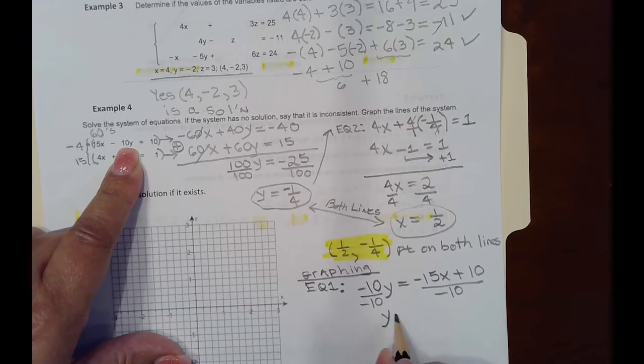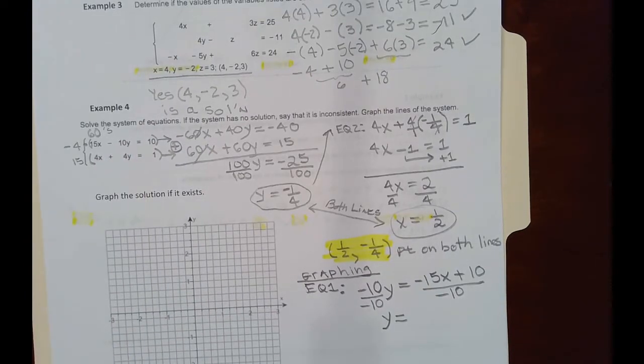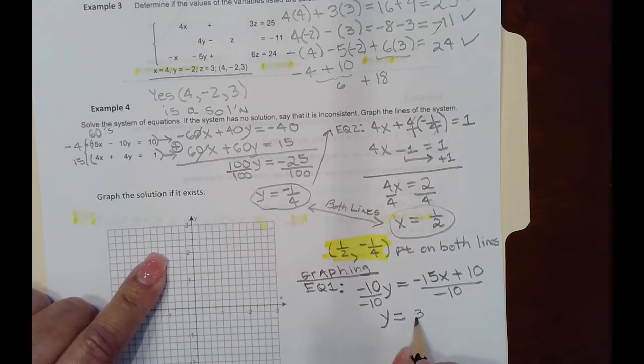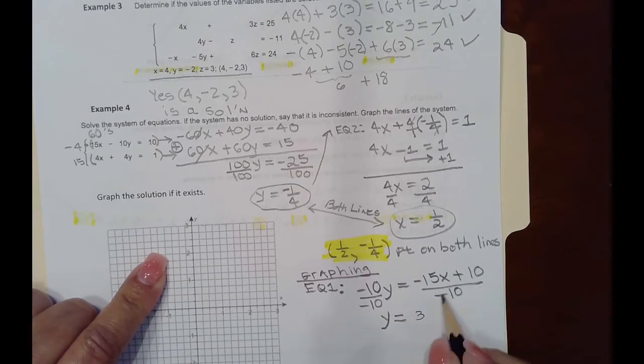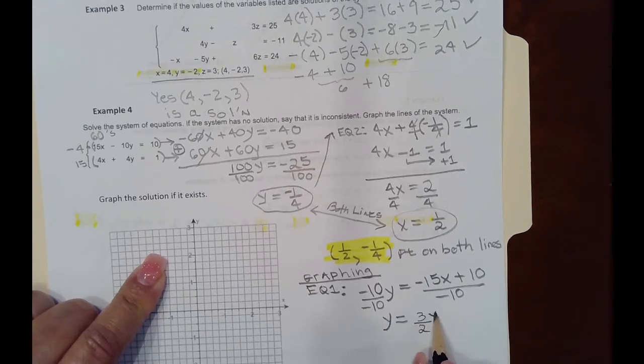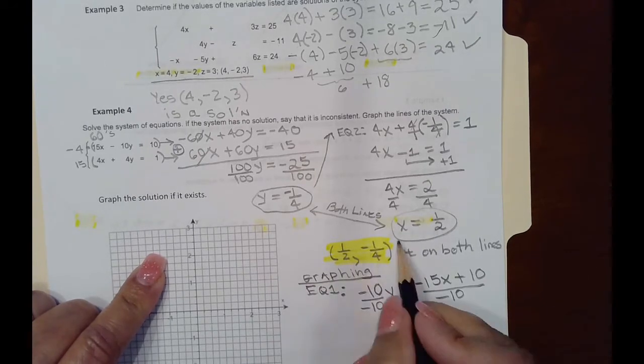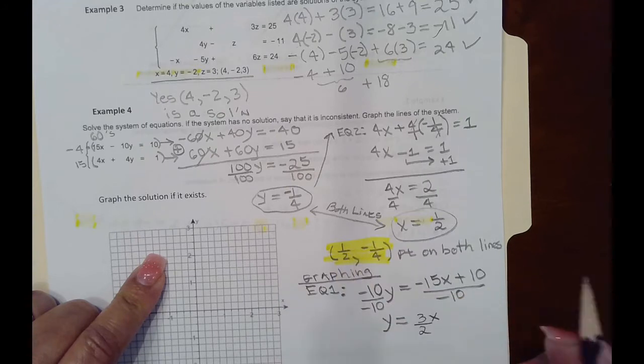And you have y is equal to negative 15 divided by negative 10, which would be 5 goes into the top. Let's see. 5 goes into the top 3 times, right here. 5 goes into the bottom twice, and those negatives cancel. So that's known as your slope, which we're not going to really need because we can get the graph just by using the y-intercepts and then that common point that they both go through.